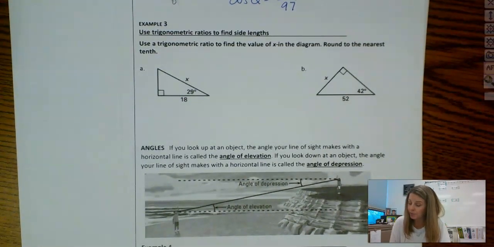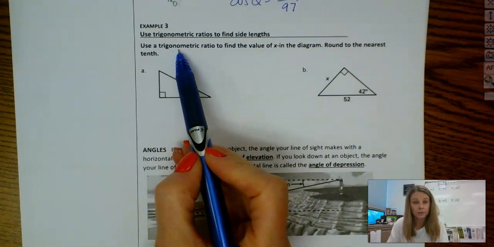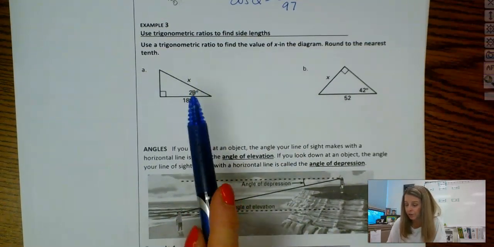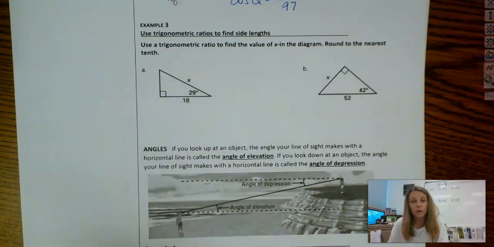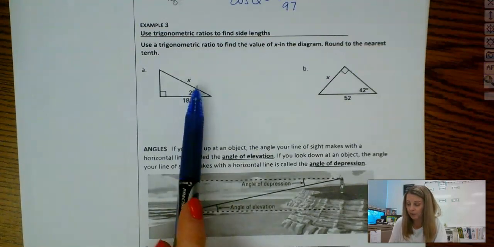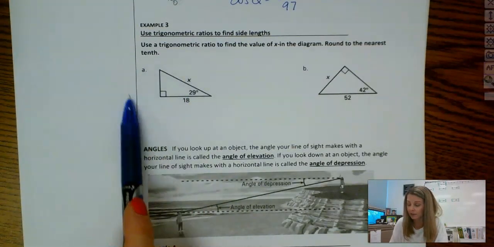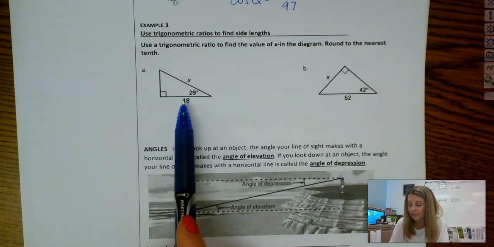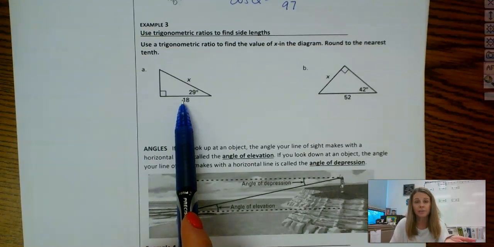Use a trigonometric ratio, sine, cosine, or tangent, to find the value of x in the diagram. We're going to round to the nearest tenth. I want to remind you why we are using these functions. If we're trying to find the value of x in this scenario, I can't use the Pythagorean theorem. I must have two side lengths in order to do Pythagorean theorem, so we need another method.